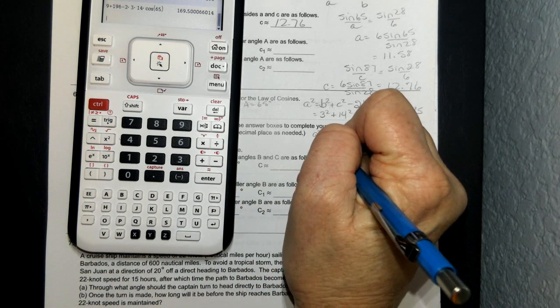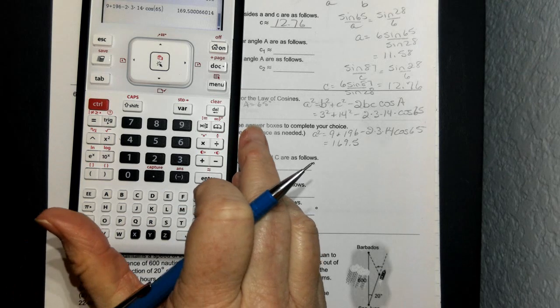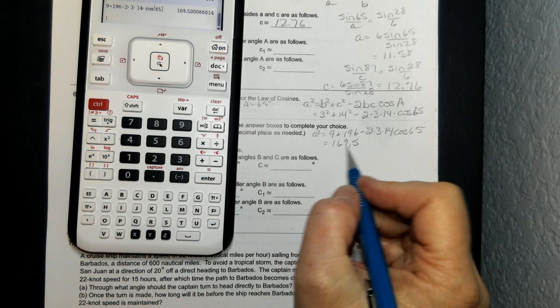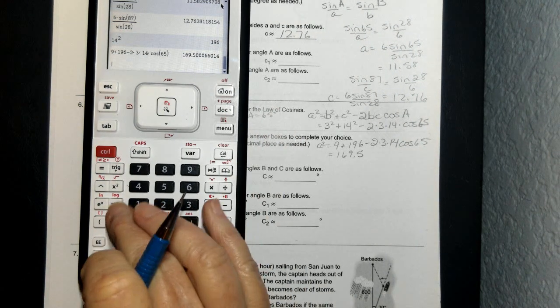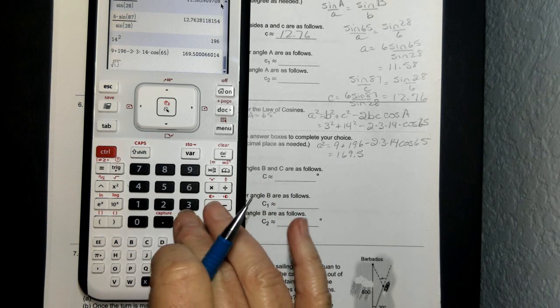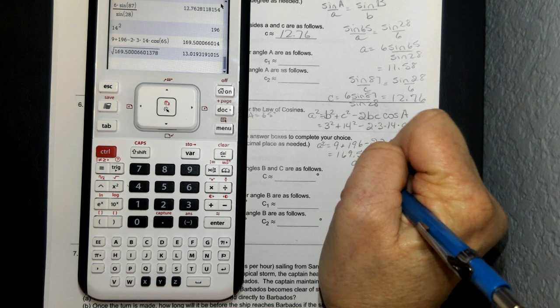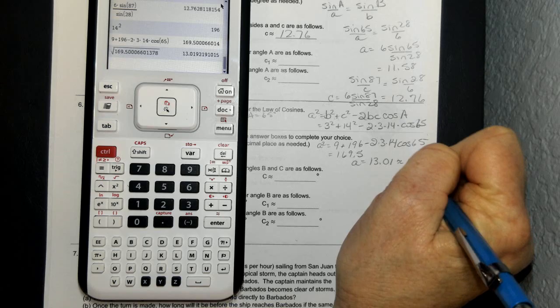And so A squared is 169.5. So we need A, not A squared. And the interesting thing, this looks really close to the perfect square 13. So let's try this, second function square root, second function answer, and enter. It equals 13. So A equals 13.01, and to one decimal it is 13.0.